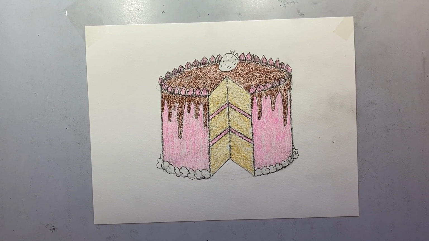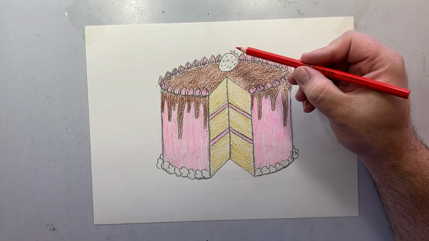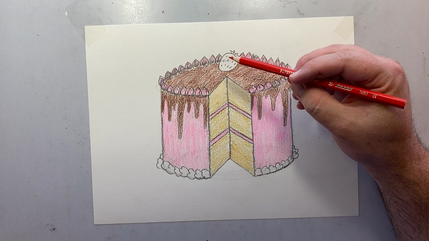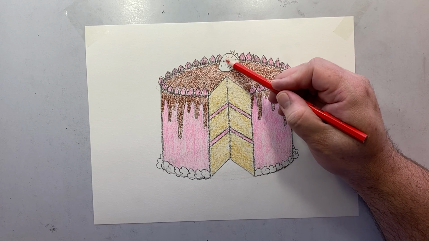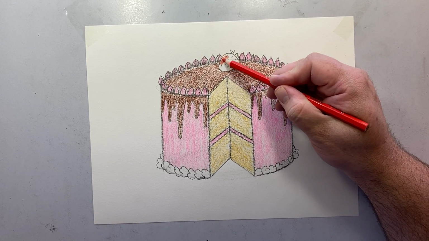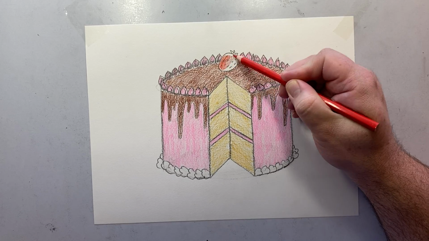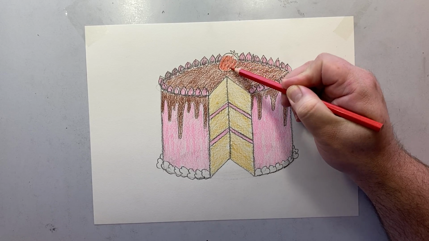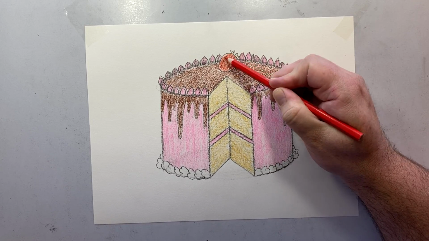Let's see, I need nice bright red for my strawberry.